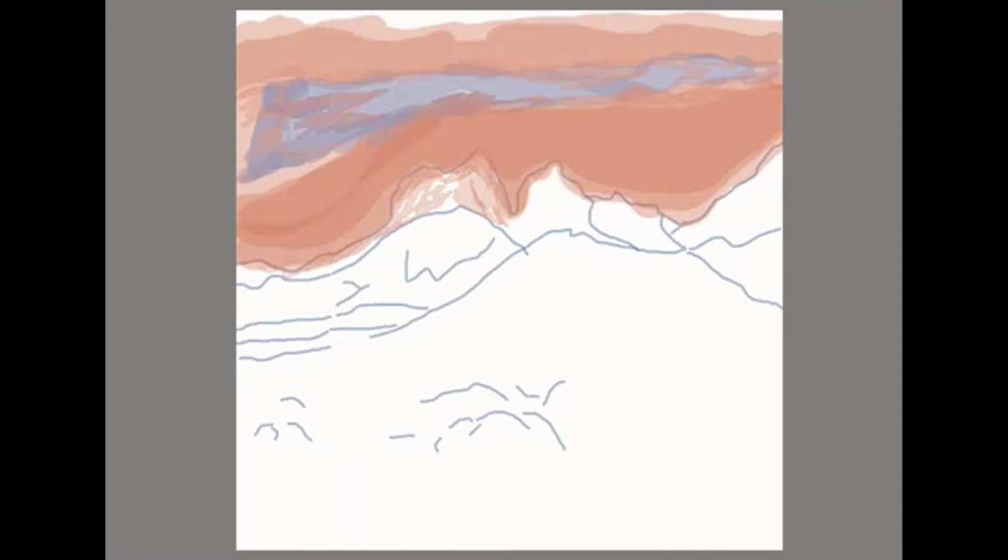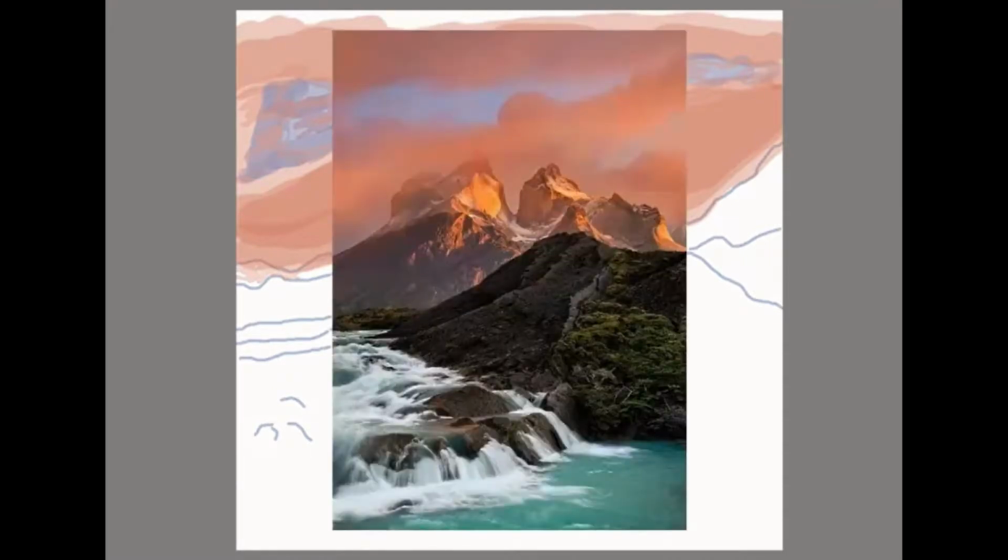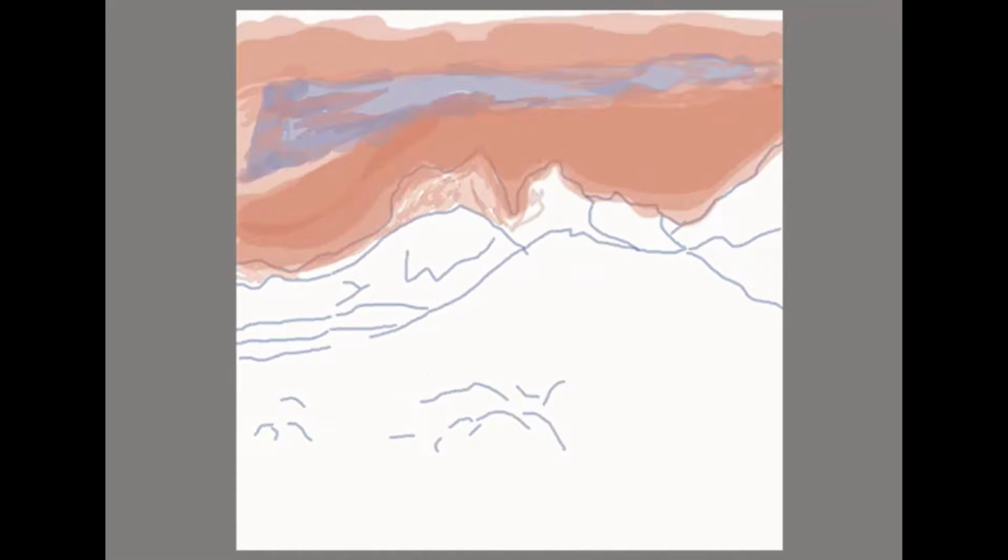Just going in there and checking to see where this orange, this brownish orange color needs to go in at. Now going over to the other one and filling all that in with the color that it needs.